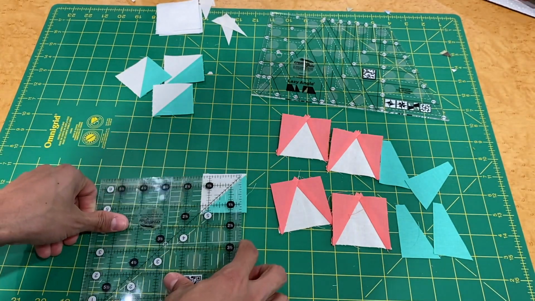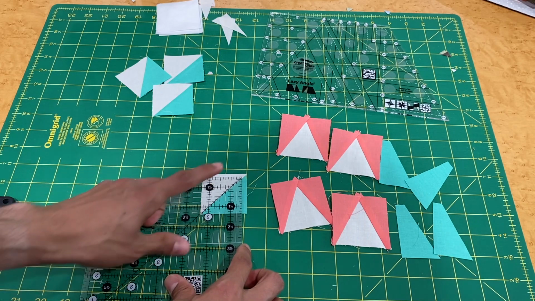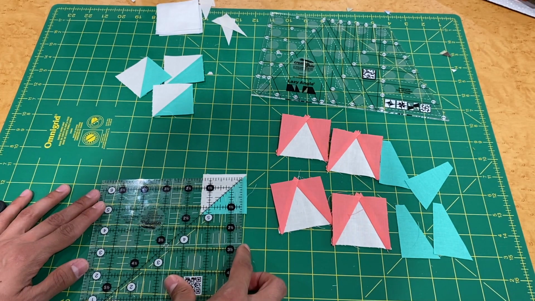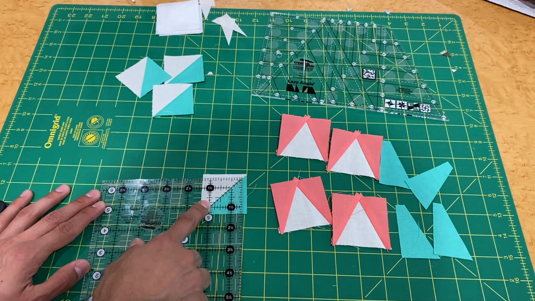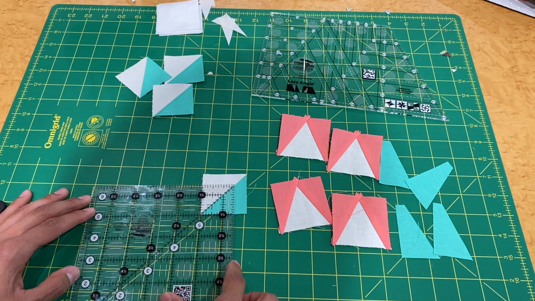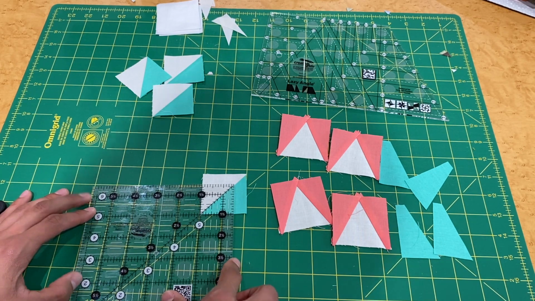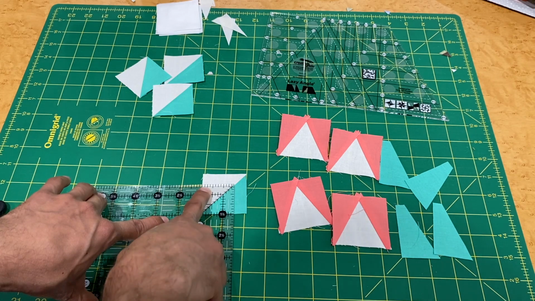So we're going to line up this 45 along that seam, and we're going to line it up with the 1.5 inch markings.